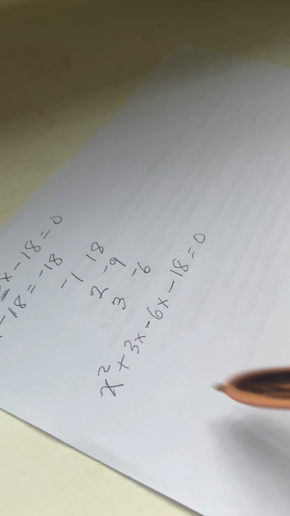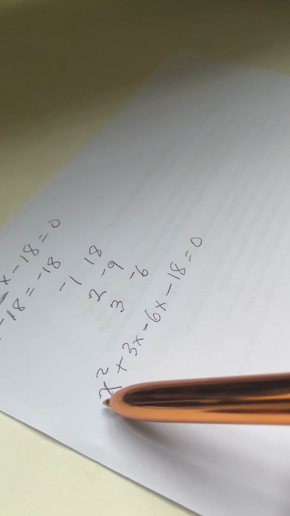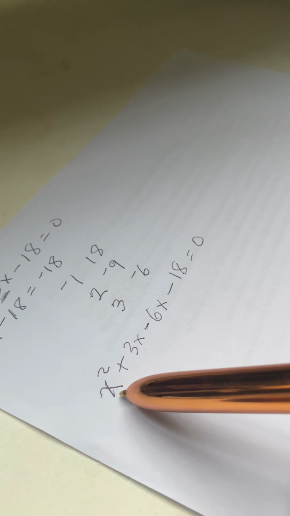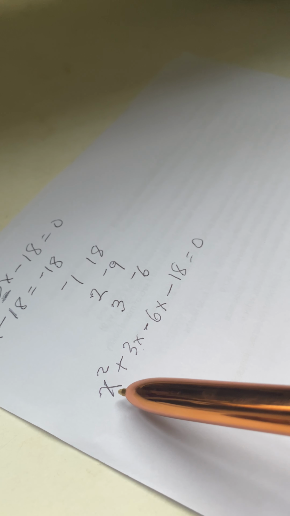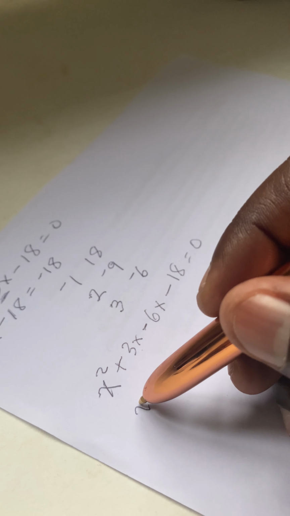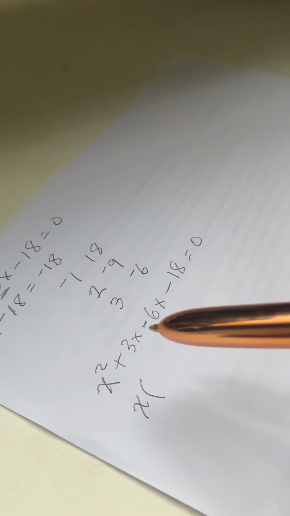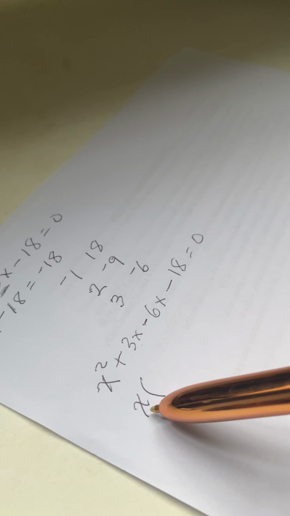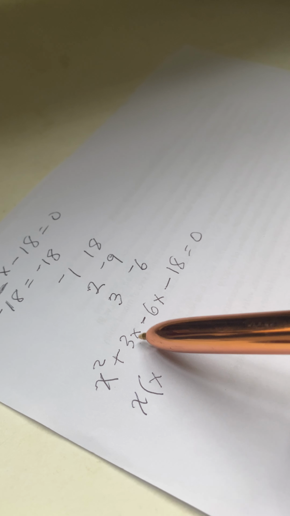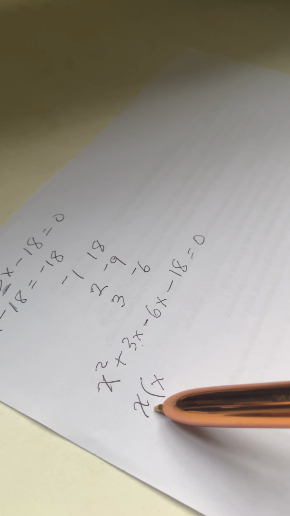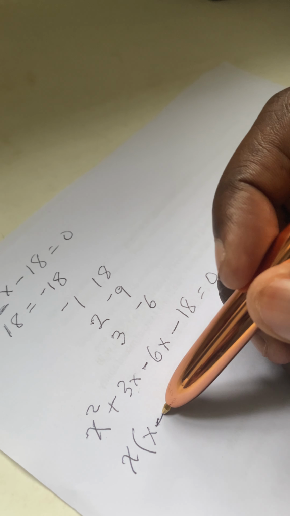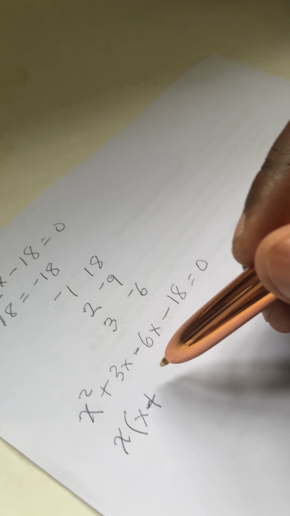Let's start with x squared and 3x. We look at what is common between them. From what I see, x is in x squared and x is also in 3x. So we write x, open brackets, x squared divided by x is x. 3x divided by x, which we have put outside, is 3. So that's why we have here a plus 3.